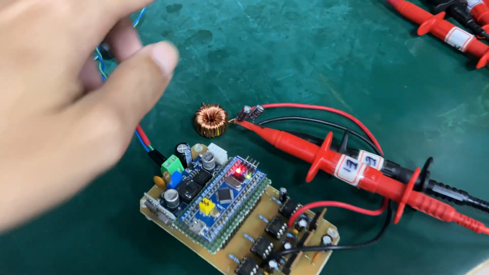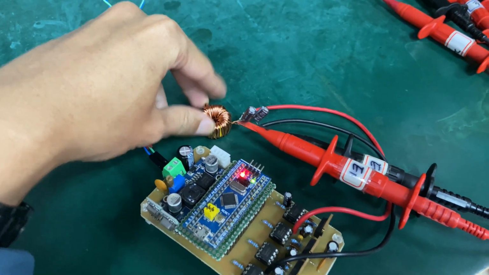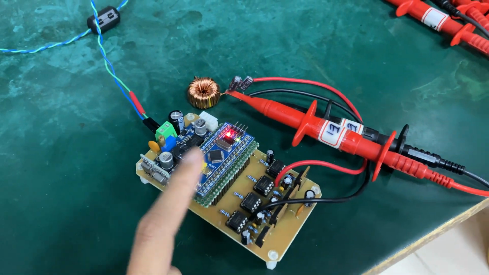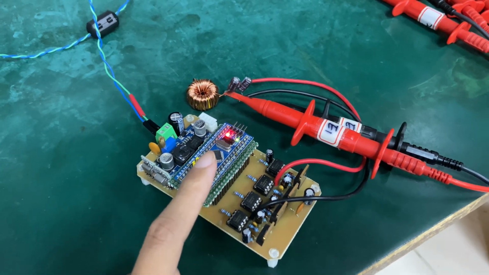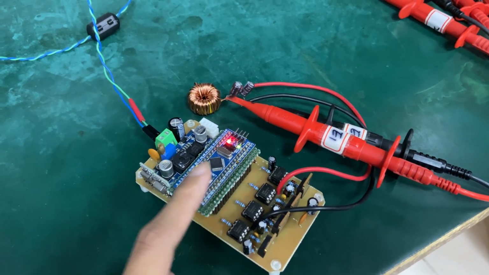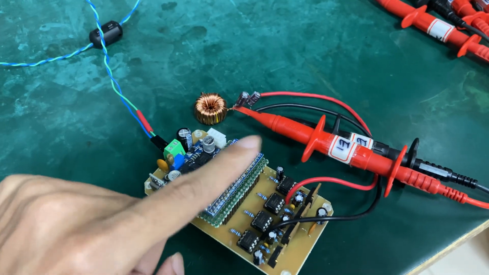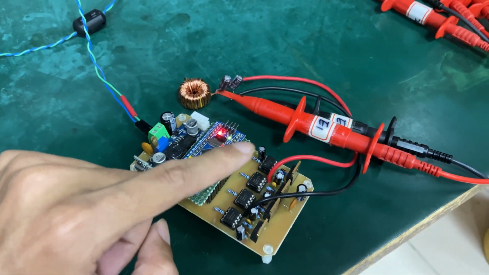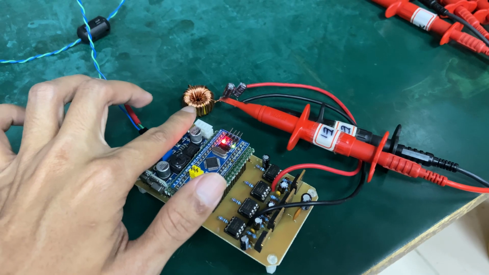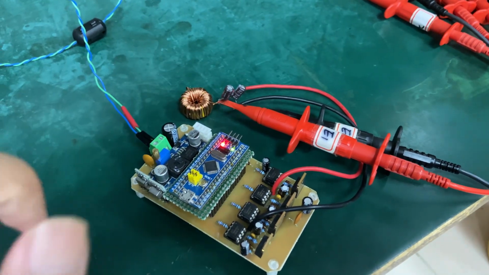And then don't forget, because this is sinusoidal PWM, you need to put some output filter to filter the PWM to make the output pure sinusoidal AC.